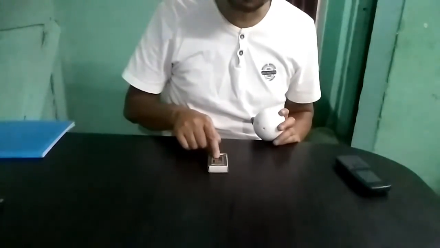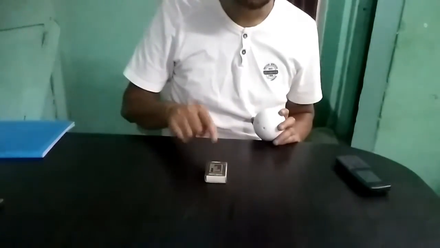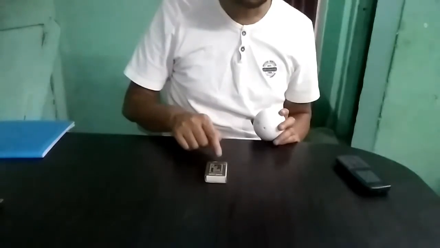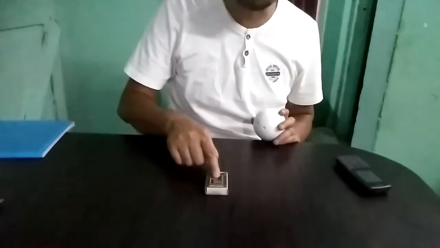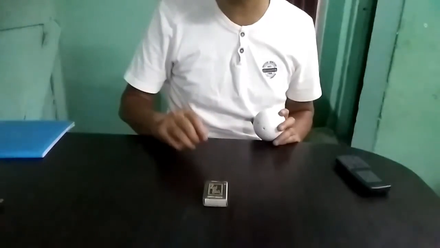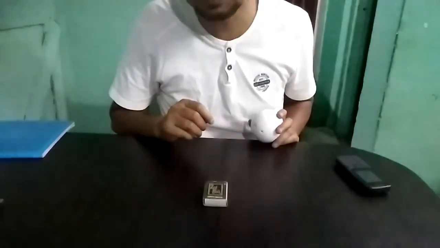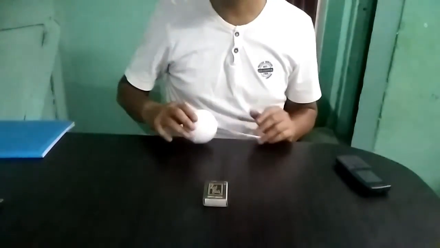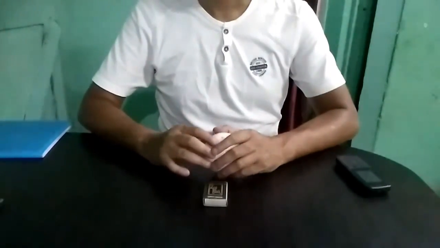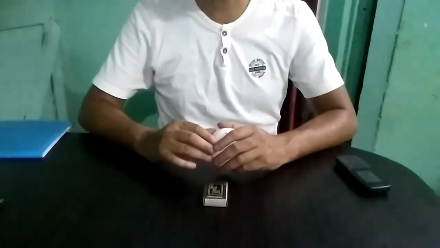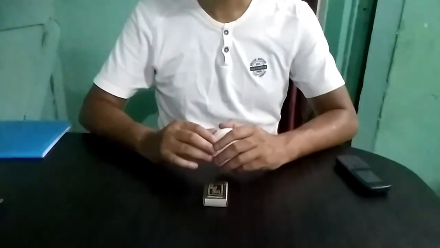it has to overcome the inertia of rest. Before moving, it has to overcome the inertia of rest and then start moving. That is why static friction is highest and rolling friction is the least in terms of the three different types of friction.